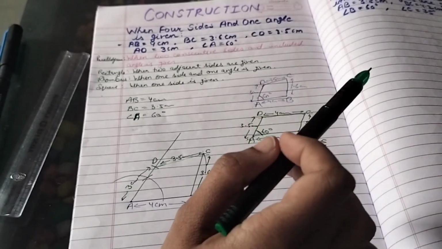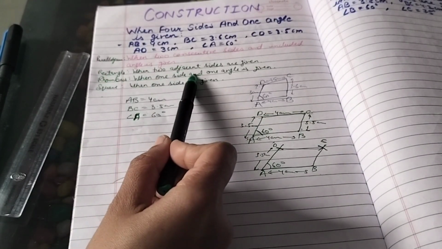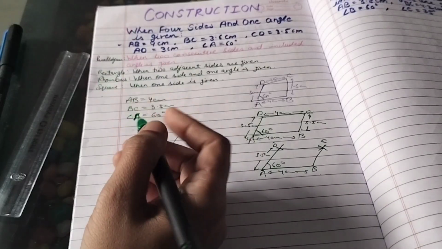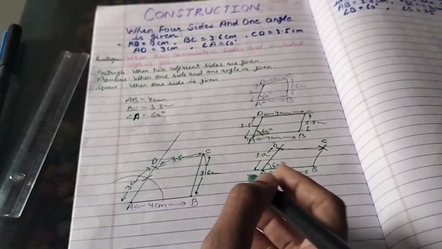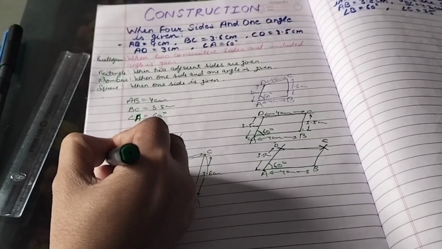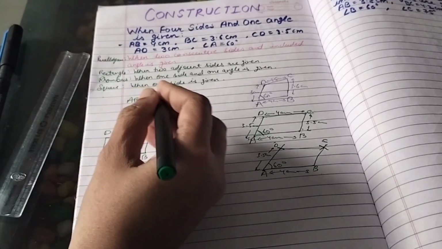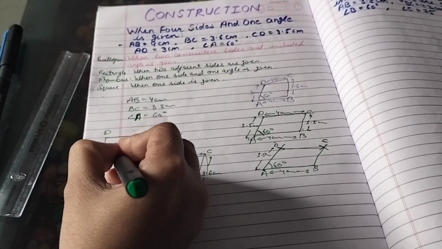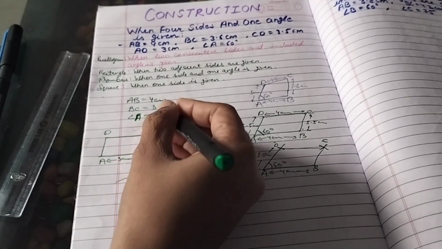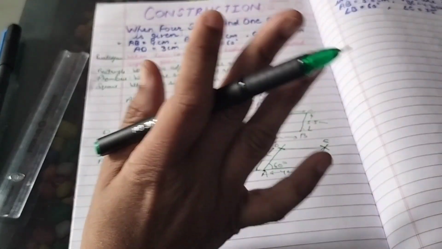Similarly, if we have to construct a rectangle in which 2 adjacent sides are given, we know the properties of a rectangle. Suppose this is your rectangle ABCD, this is your A, this is your B, this is your C, this is your D. If AB is given as 3 centimeter and BC is given as 2 centimeter, only 2 sides are given, nothing else.